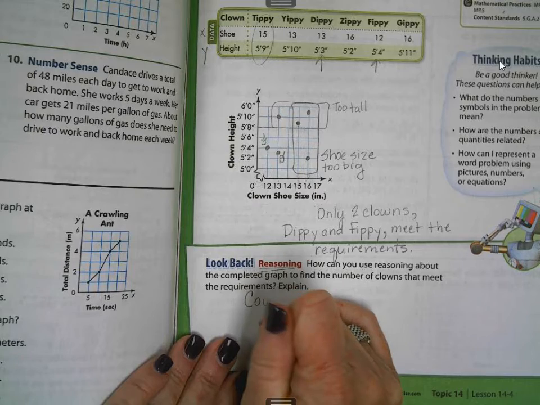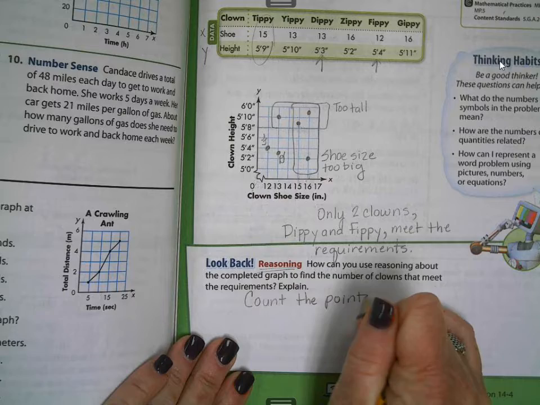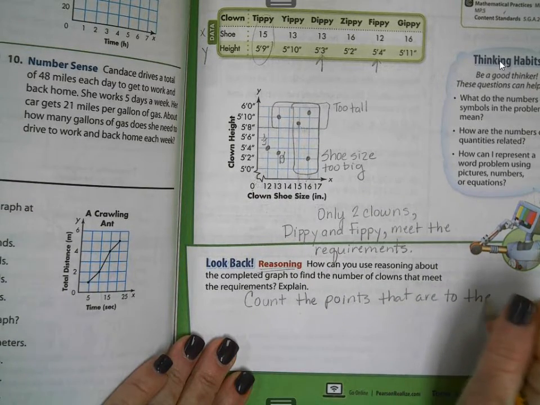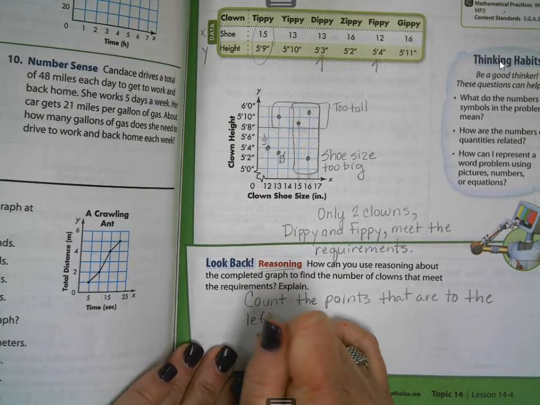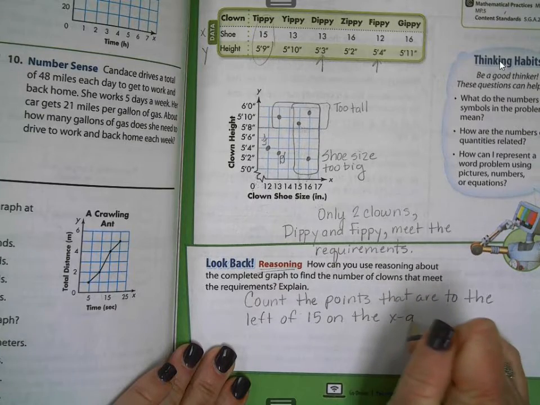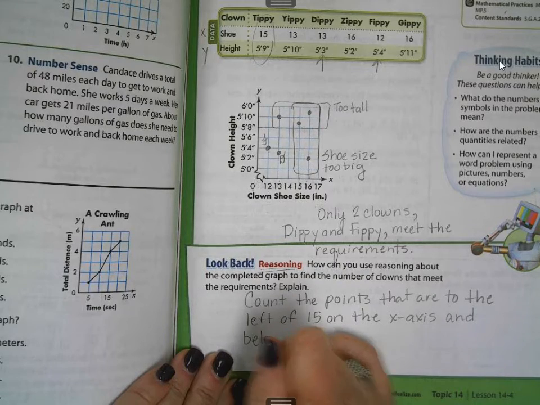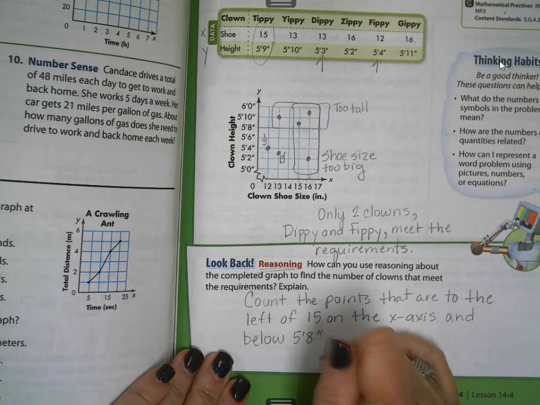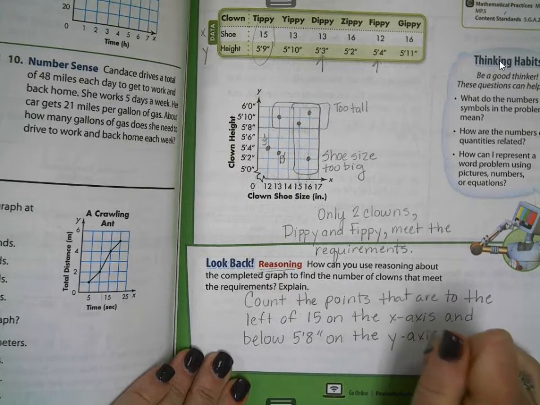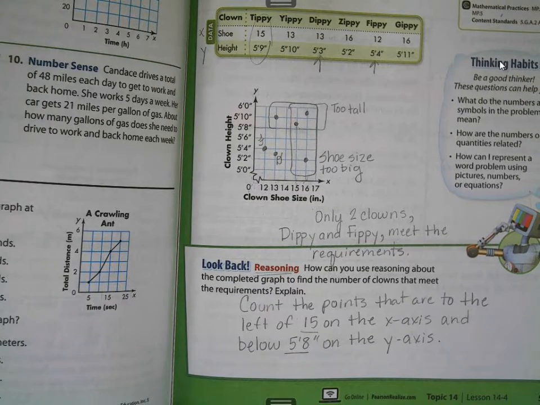We count the points that are to the left of 15 on the x-axis and below 5'8" on the y-axis. Those were our criteria. They had to have a shoe size smaller than 15, and they had to be shorter than 5'8" tall.